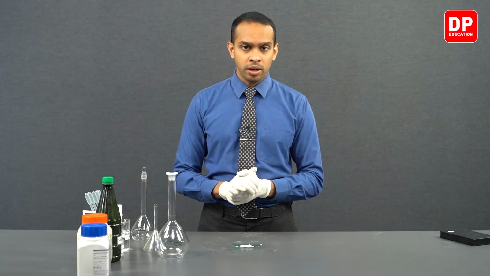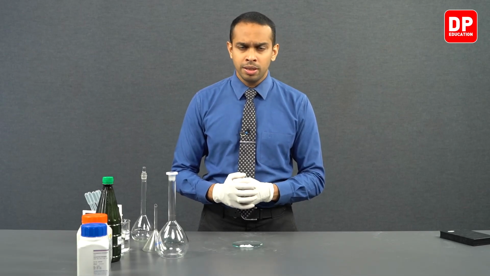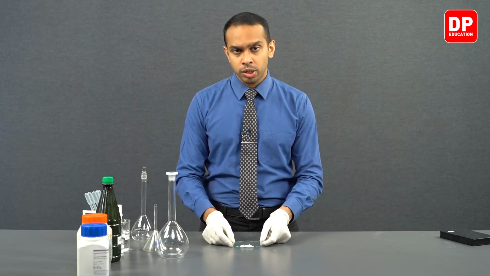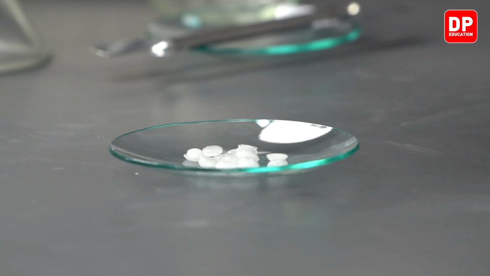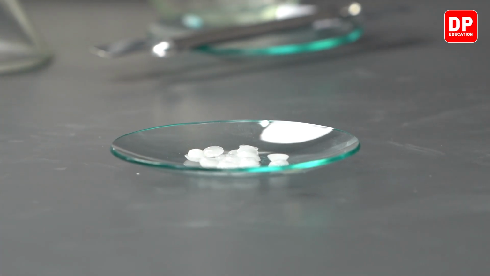Students, one thing that you will observe when you are conducting this experiment in your school labs is that the sodium hydroxide pellets that you obtain from the bottle are going to have a matte, dull appearance. However, when you take it to your watch glass and are trying to measure the mass, you will see the pellets start to glisten.